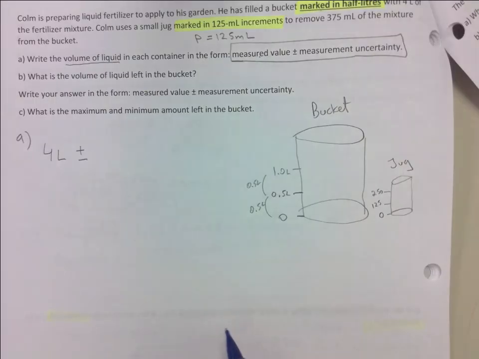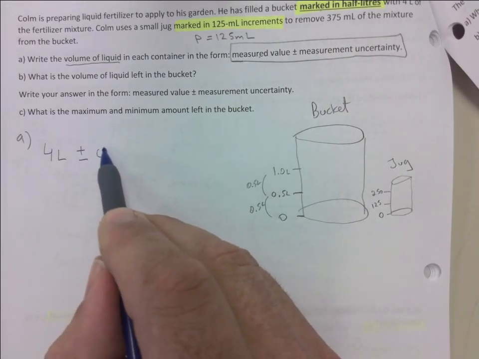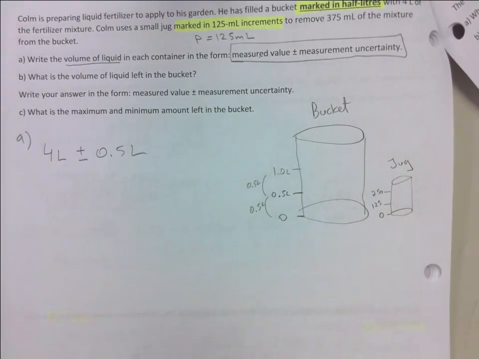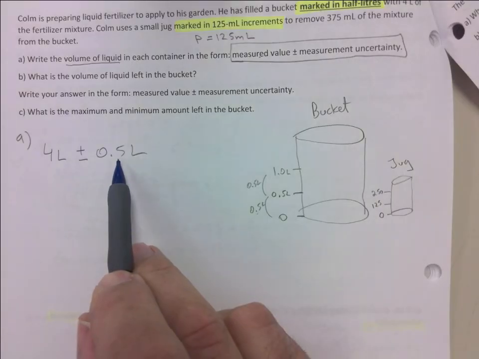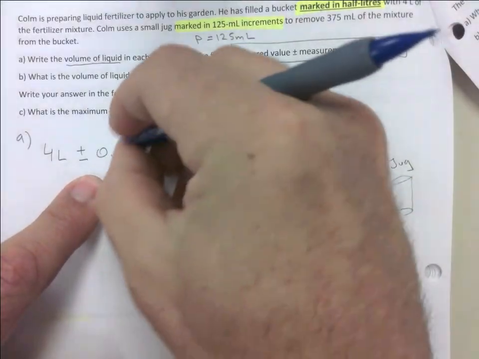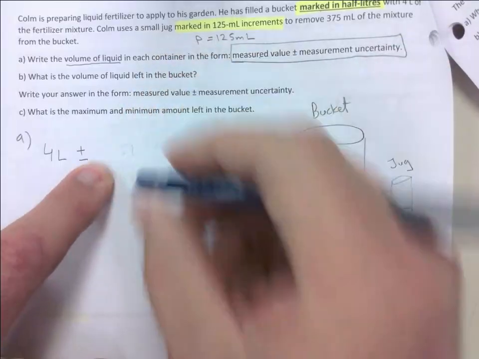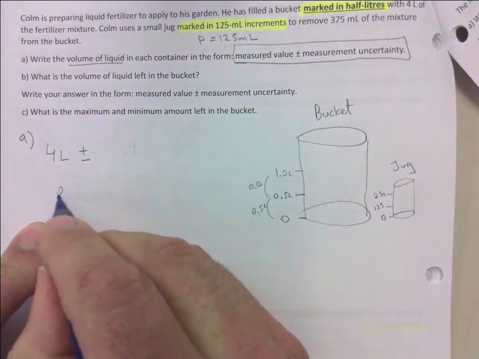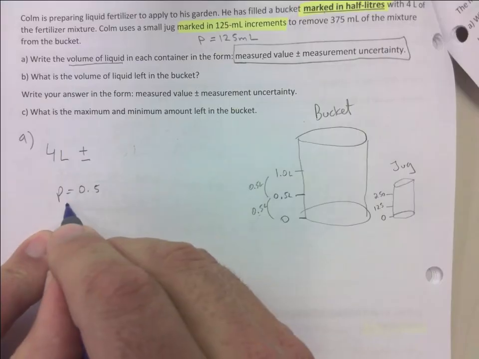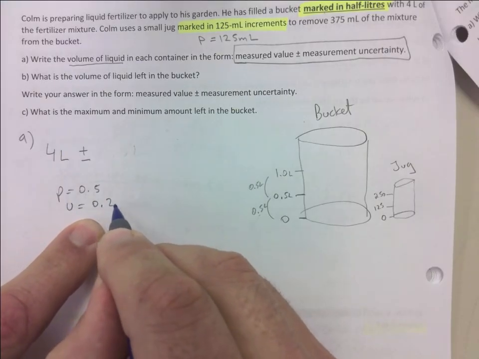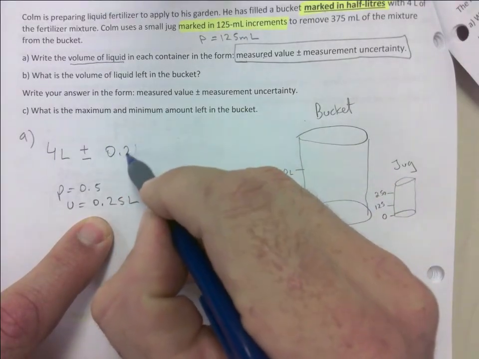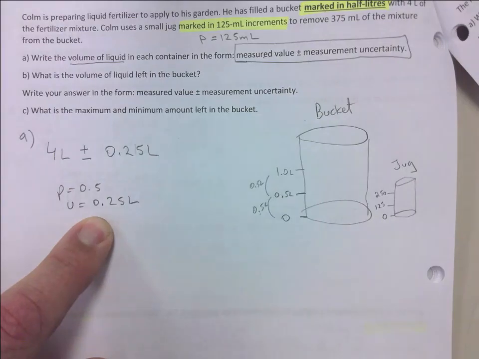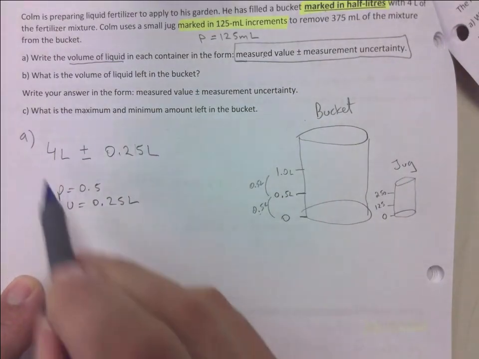Okay, this is a common mistake. Don't write this part down if you're writing this down. That's a very common mistake. Students are like, oh, the precision is 0.5, just tack it on. Remember, uncertainty is what goes behind here. So you've got to go, precision is 0.5, therefore the uncertainty is 0.25 of a liter. Okay, so that is what I would expect you to add to that question. So this is the bucket.